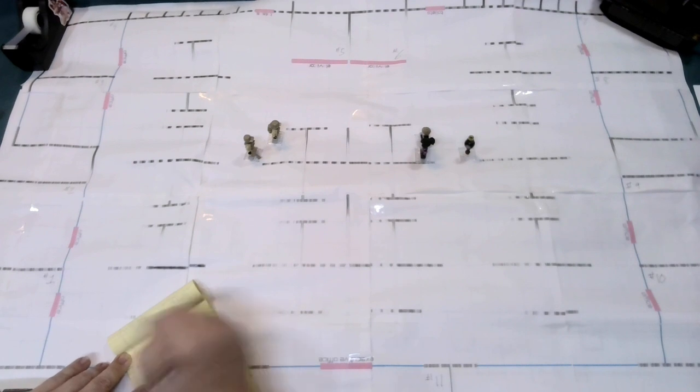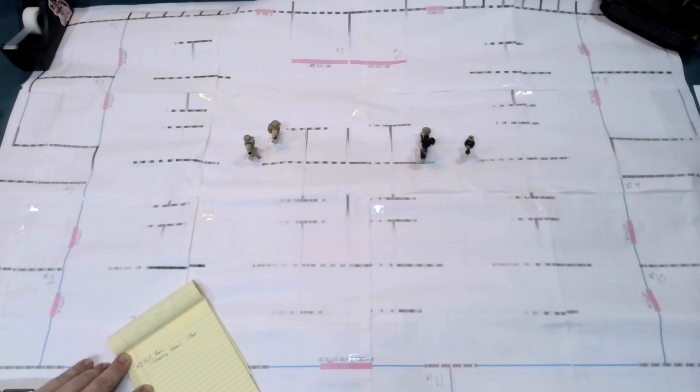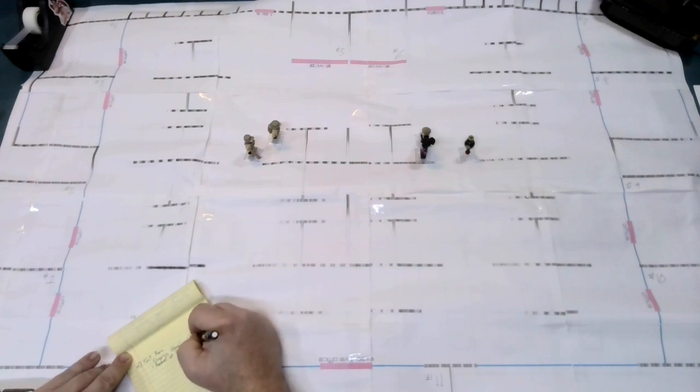Sleeping ghoul Max. Let's see. Let's have them hooked up to the machines, keeping him asleep.